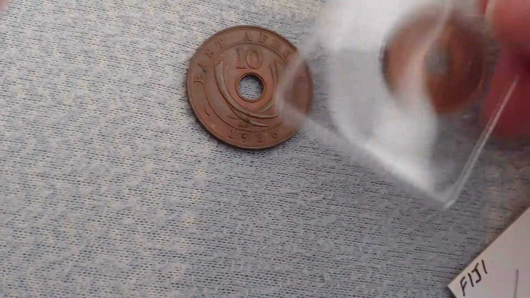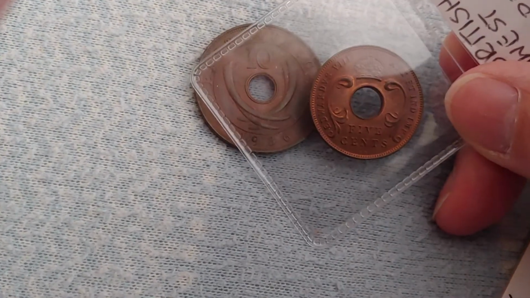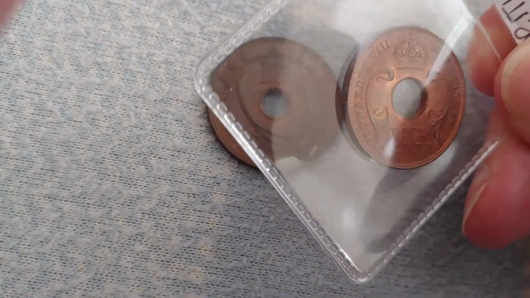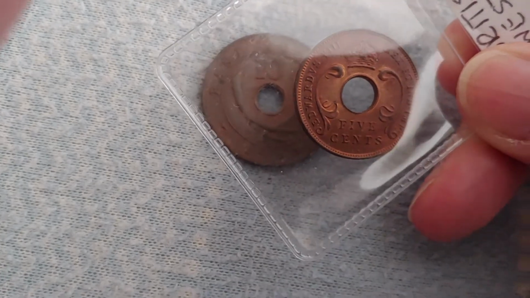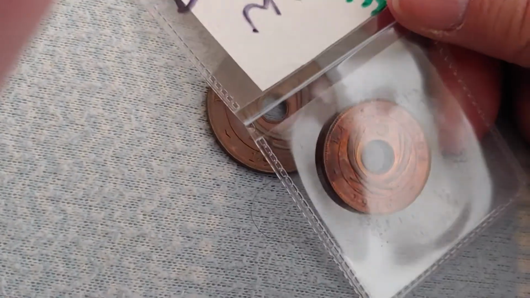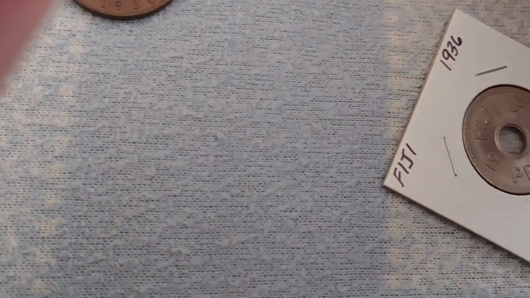And this is 5 cents. Edward VIII. 5 cents. And it shows the 5. East Africa, 1936. So that's pretty cool.